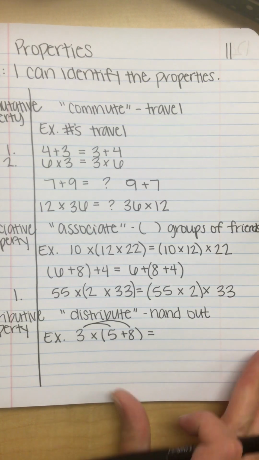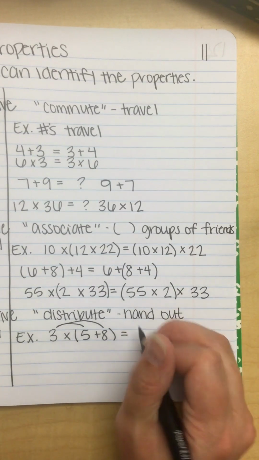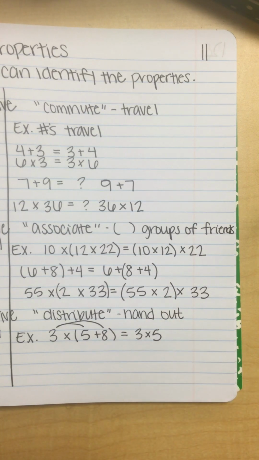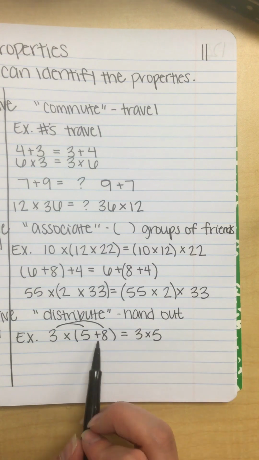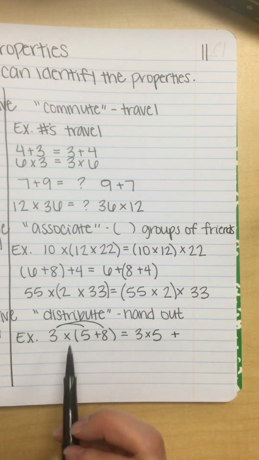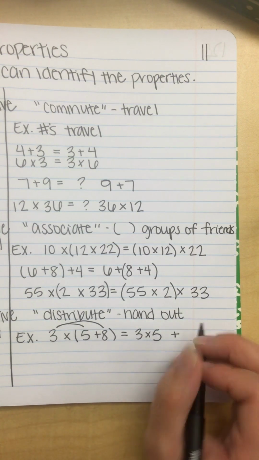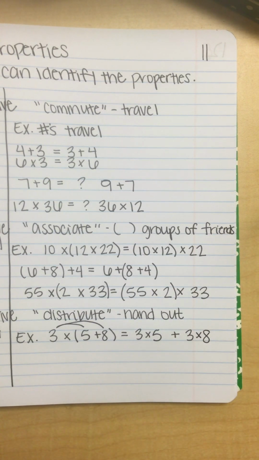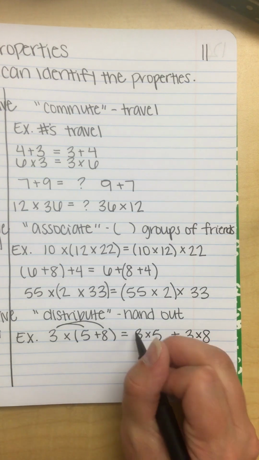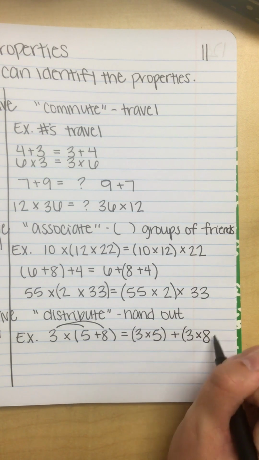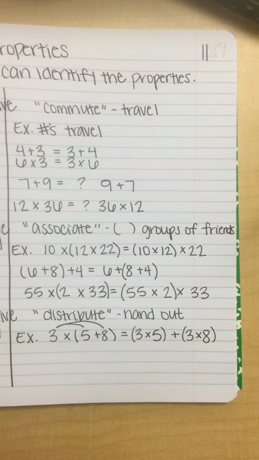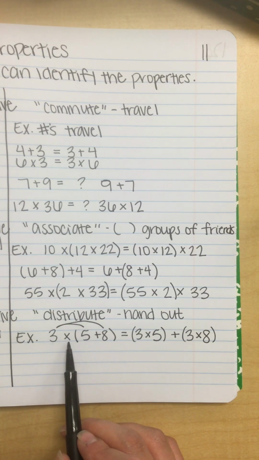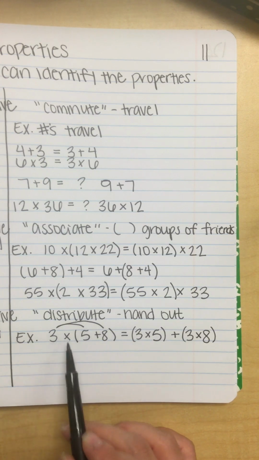So on the right side of the equal sign, we will then have 3 times 5. We then have our plus sign, and then we're going to give the 3 and the times to the 8. And normally we put those in parentheses as well. So we gave the 5 the 3 and the times, and we also gave the 8 the 3 and the times.